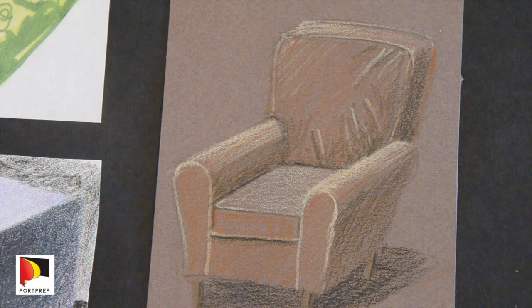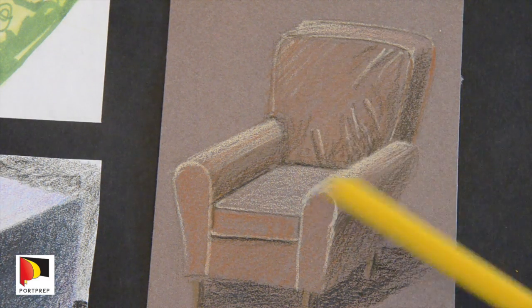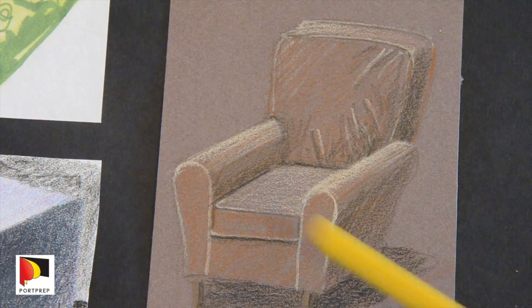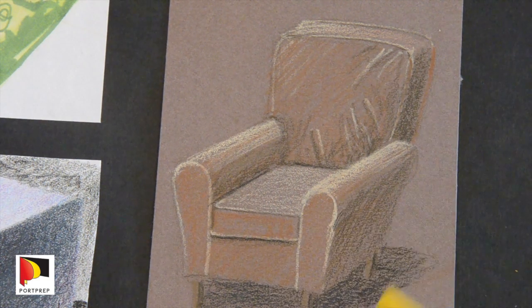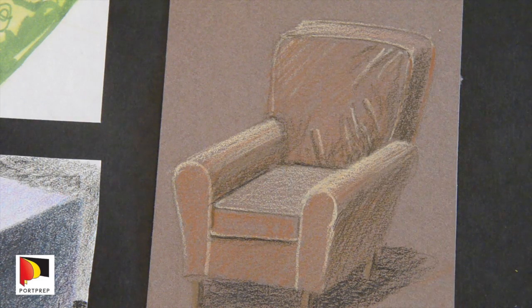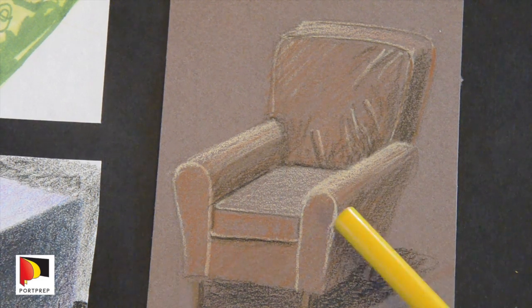Now this one's just pencil crayon, but if you want to get a quick kind of coloring, you could put a bit of pastel for your mid values or your darks, and then just add some detail of highlights and darks with your pencil crayons or chalk pastel pencils. So this is a very fast way.